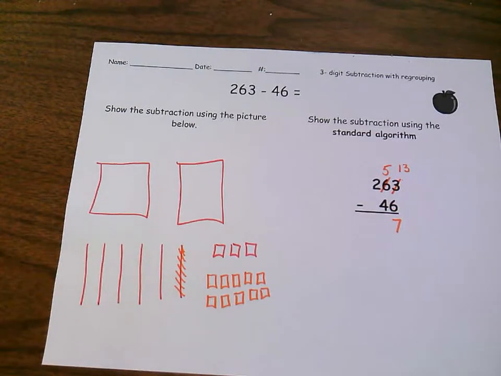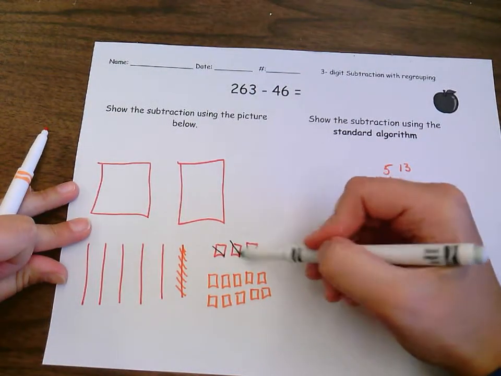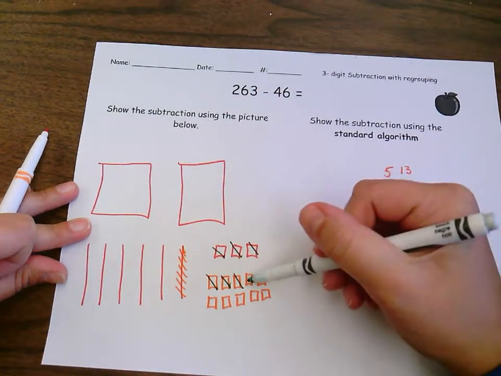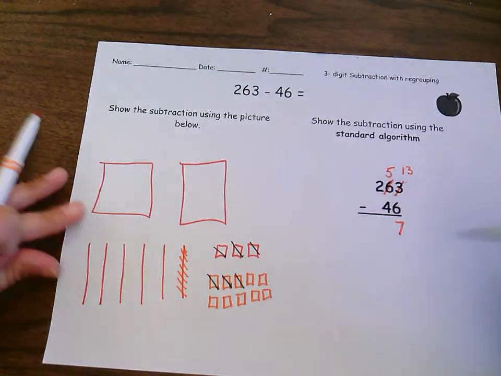And let's take a look at what that looks like in this picture. I'm going to take away 6. 1, 2, 3, 4, 5, 6. And I am left with 1, 2, 3, 4, 5, 6, 7.